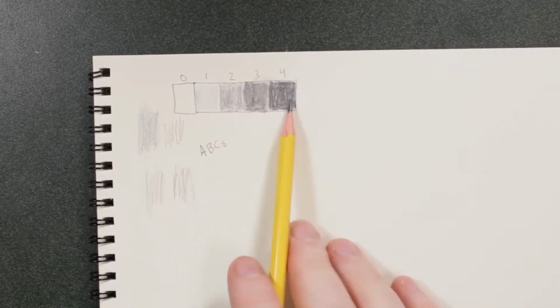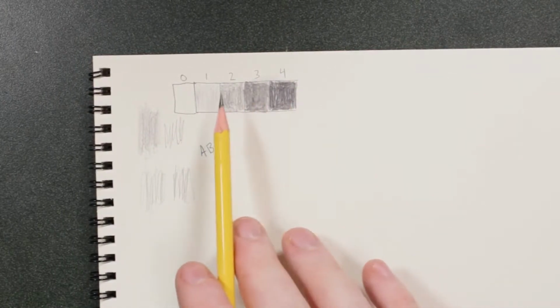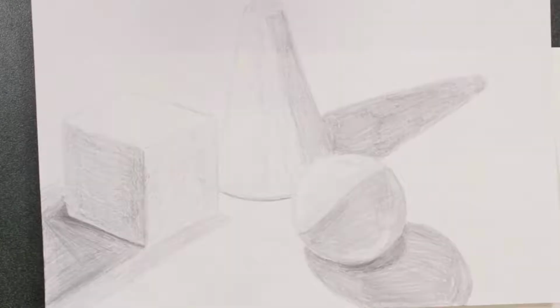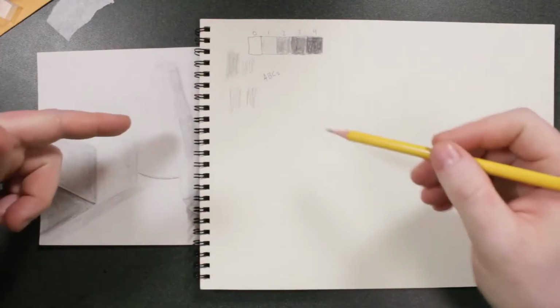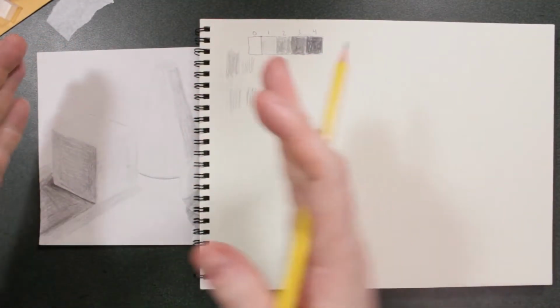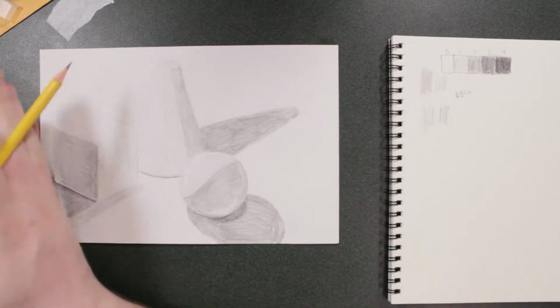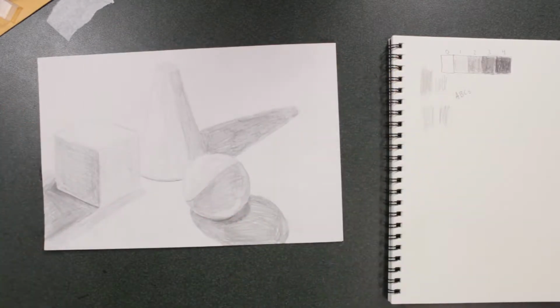And we'll talk today about where each of those values will be seen in a still life drawing. Now, with this value scale, now that I know how to create those different values, I can start to draw a still life drawing. In the interest of making sure that the camera can see everything that I'm doing here, I'm going to be working on this picture. We're going to copy this picture from left to right.